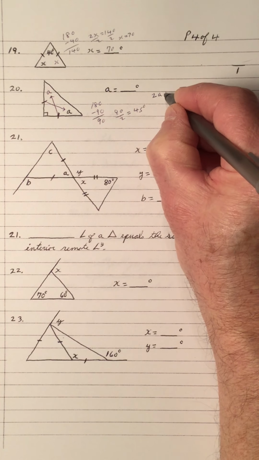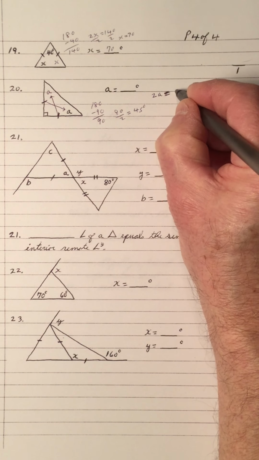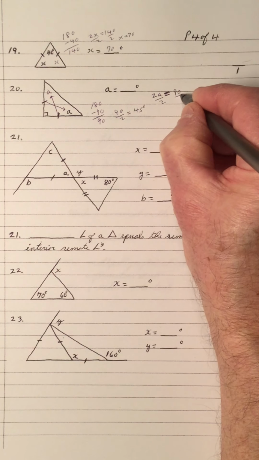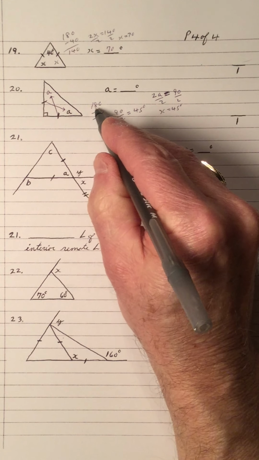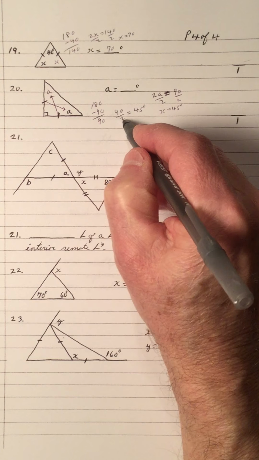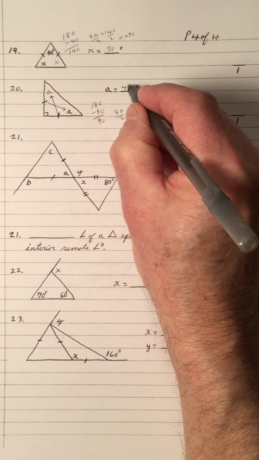Or we could say 2a is equal to 90. So divide by 2 and I get 45. But most students will say 90 left, 90 divided by 2, 45. So that's A is 45.